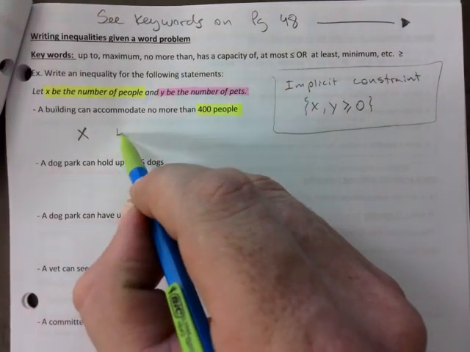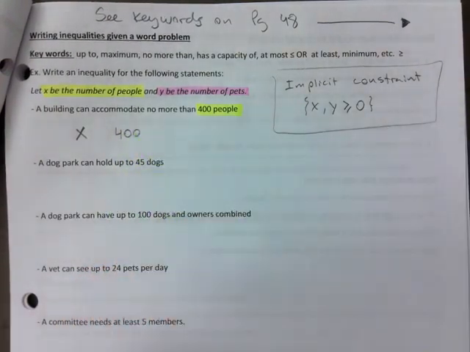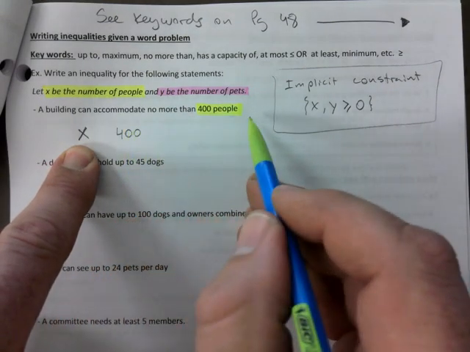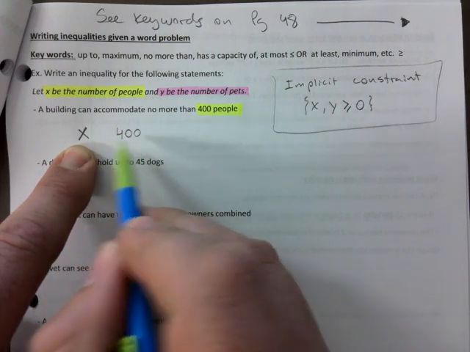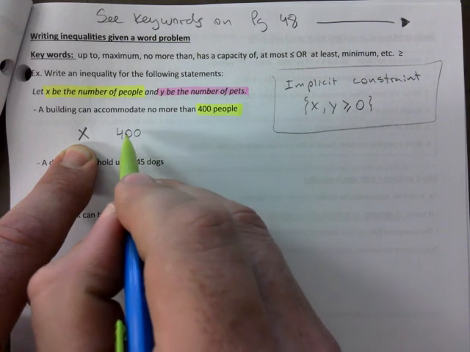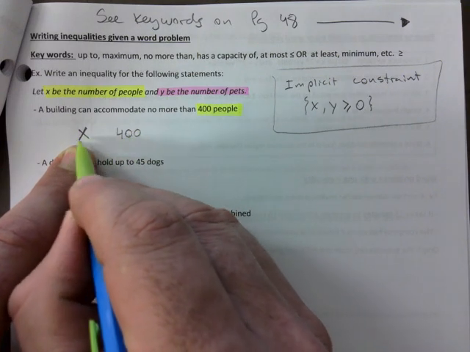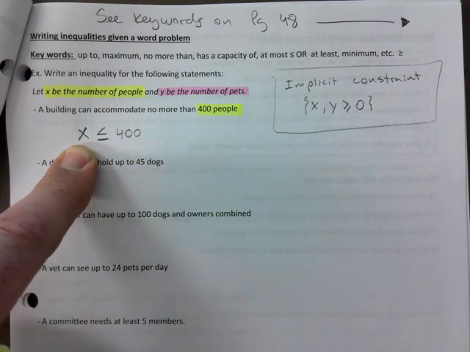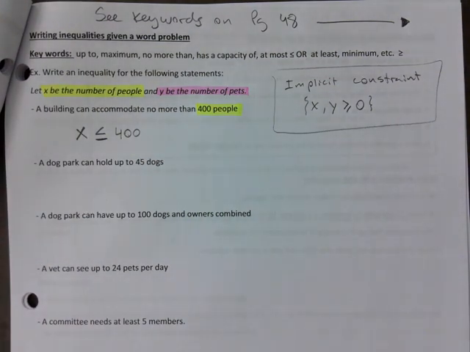So you kind of have to relate people and the number 400. You almost want to be able to read that statement and look at your inequality and say that's saying the same thing. In this case, you want no more than 400. So the number of people has to be less than or equal to 400. That's what that statement is saying.